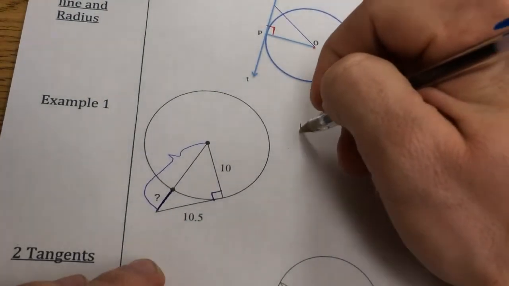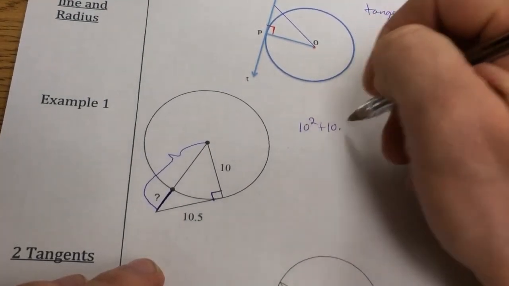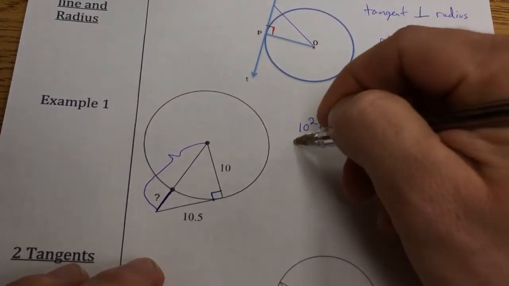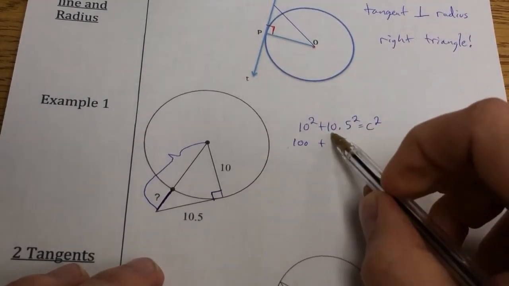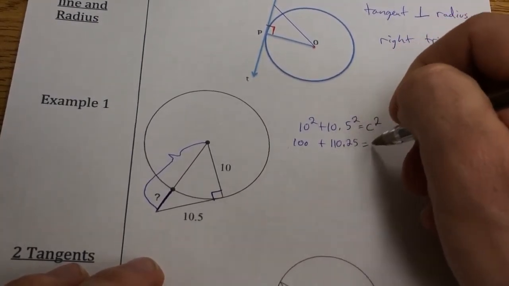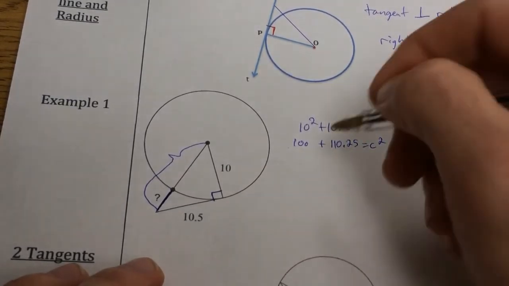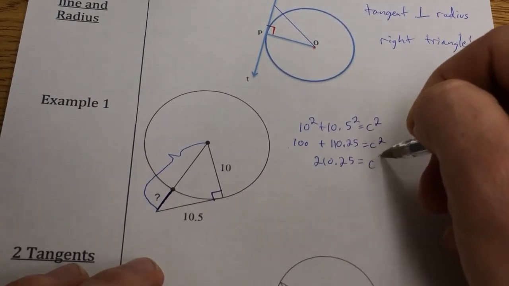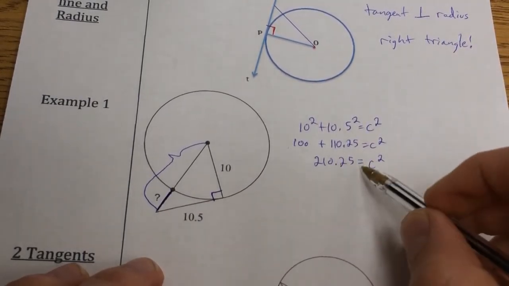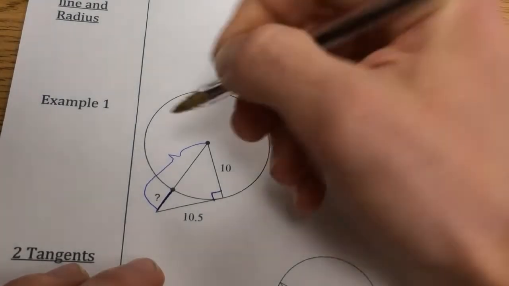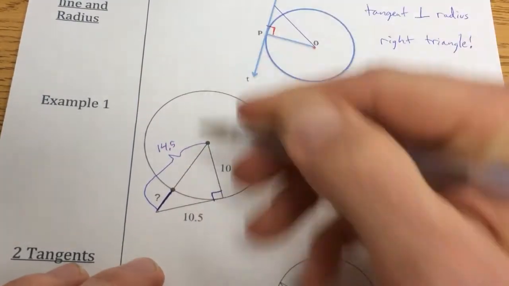So to solve with the Pythagorean theorem, I've got 10 squared plus 10.5 squared is going to be equal to C squared. I know 10 squared is 100. I can use my calculator. 10.5 squared gets me 110.25. Then add those together, so I have 210.25 equals C squared. And the square root of both sides will leave me exactly 14.5 is equal to C. So 14.5 here is the whole entire side C.